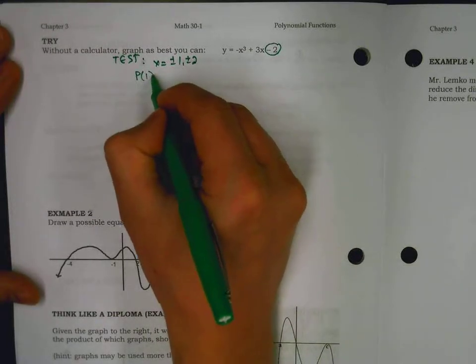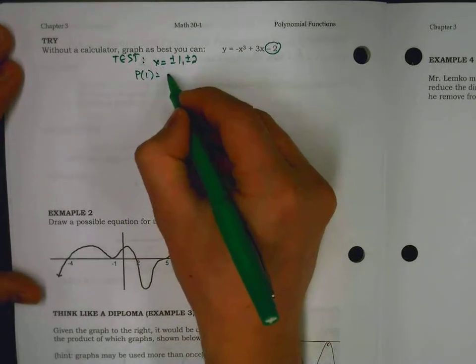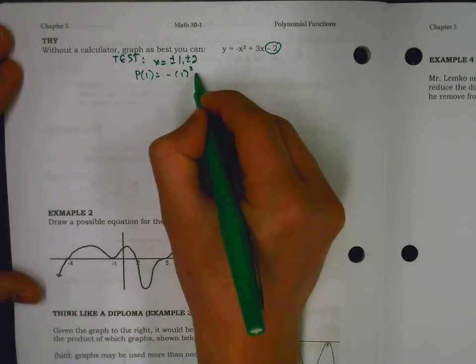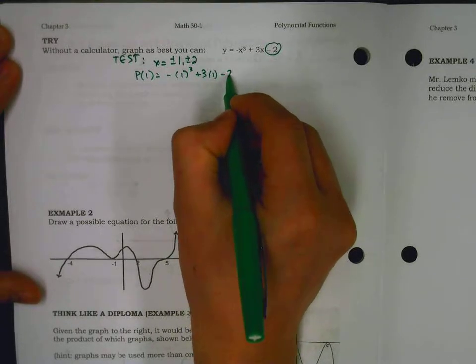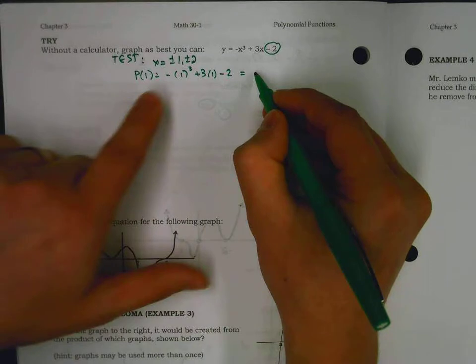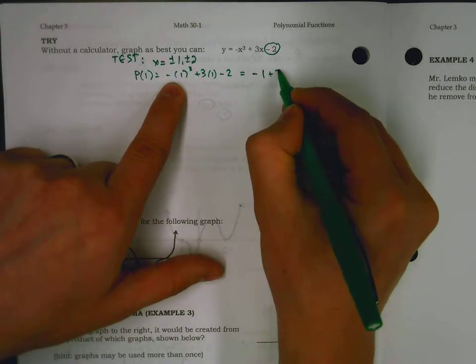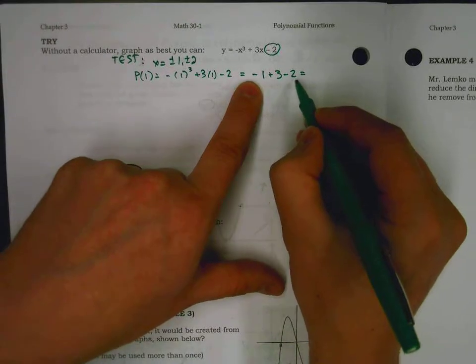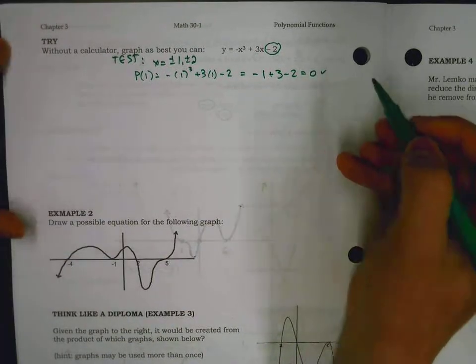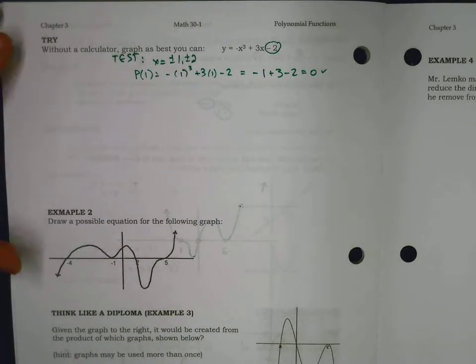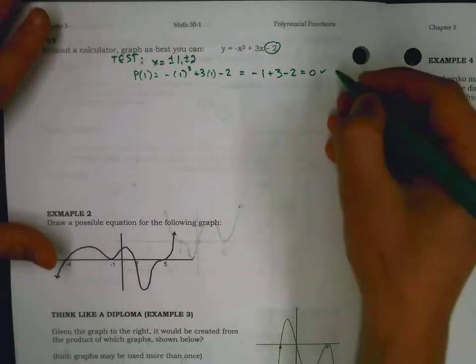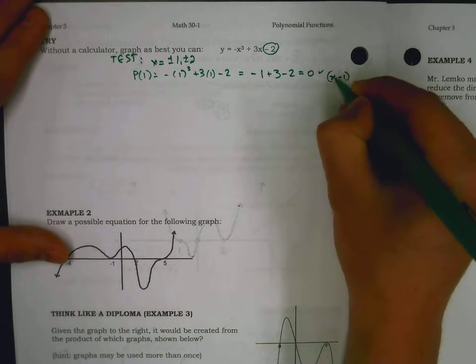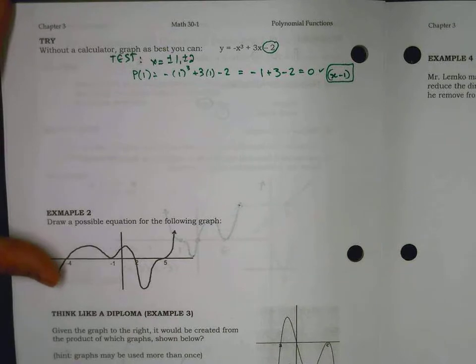And what we end up with is (-1)^3 + 3(1) - 2. What comes out is negative 1 plus 3 minus 2. And in fact, we do have a negative 3 and a 3. So the remainder is 0, which means x = 1 is a root, and that means x - 1 is a factor we are going to work with.